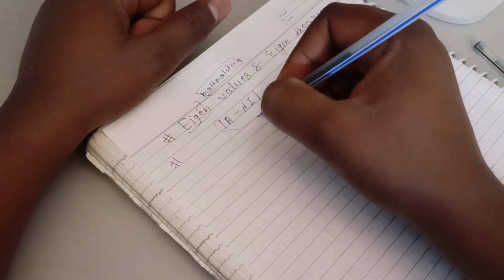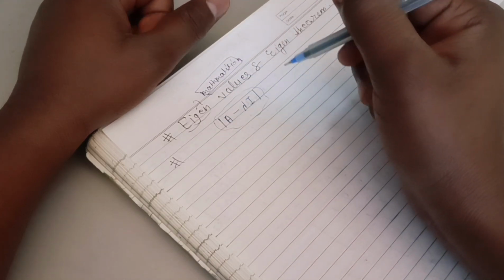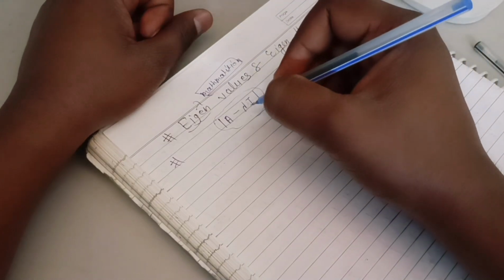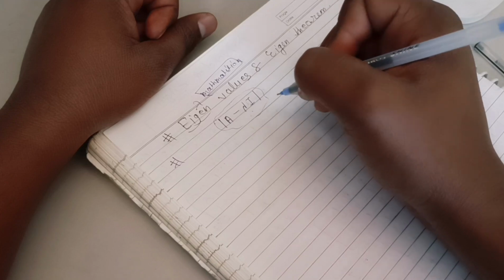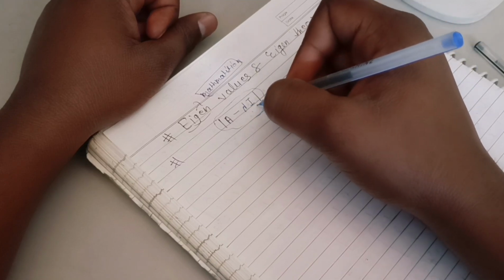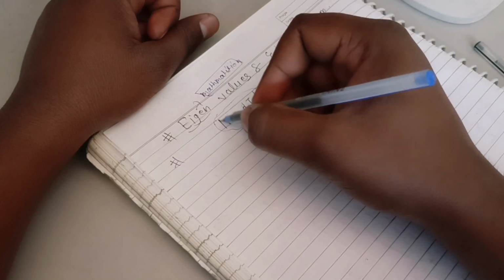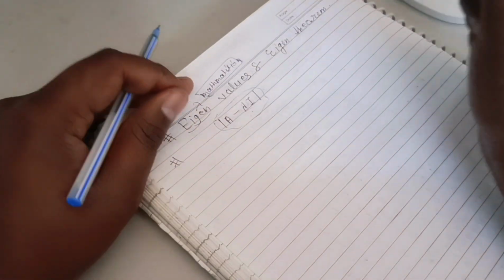Yeah, so nothing more to discuss here. We will just directly discuss the question. So basically we will be given a matrix A and we have to calculate it by doing this. So let's start.